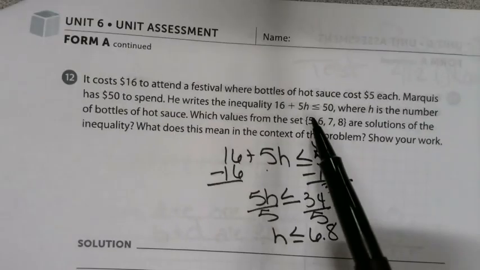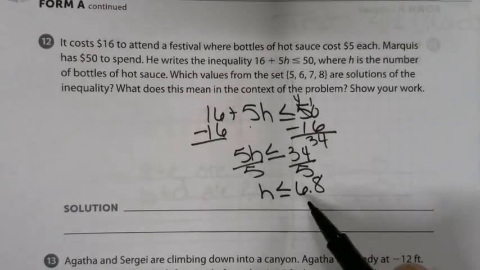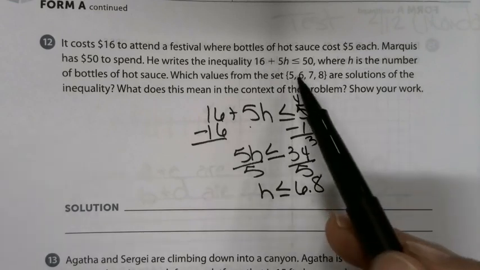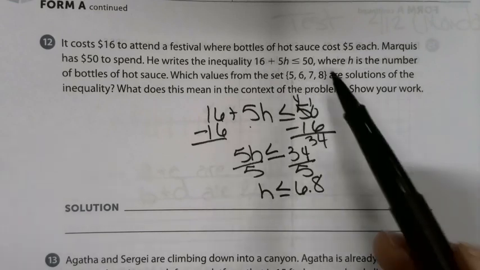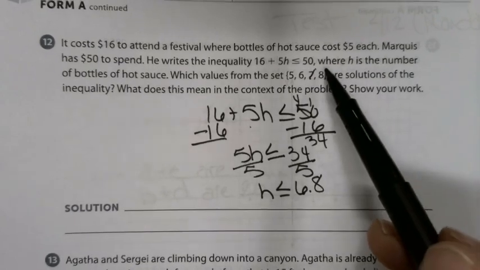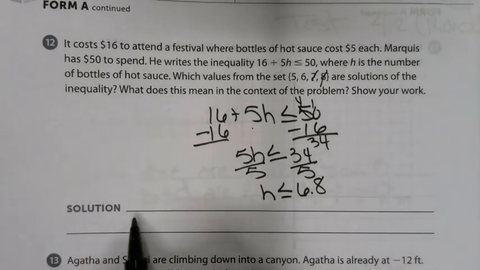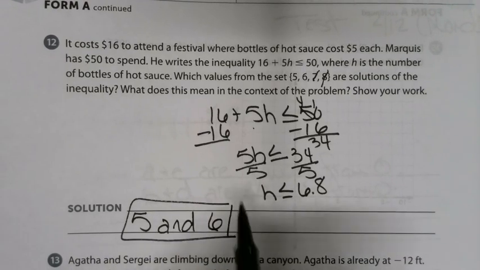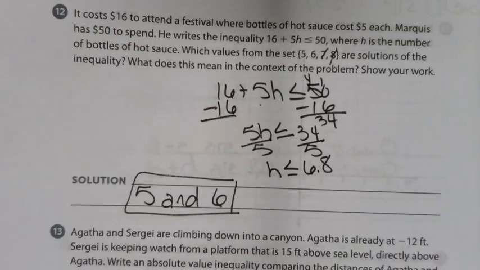So is 5 less than 6.8? Yes. Is 6 less than 6.8? Yes. Is 7? No. Is 8? No. So my solutions are 5 and 6. And then I showed my work.